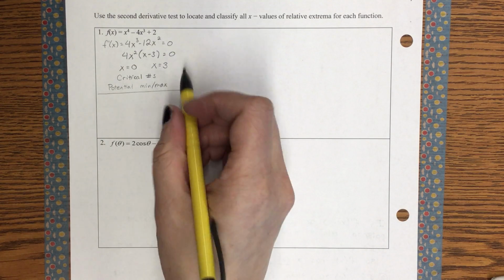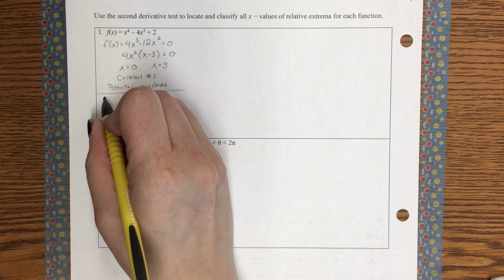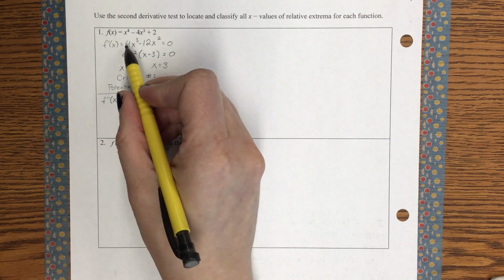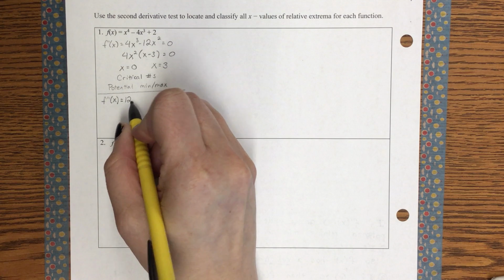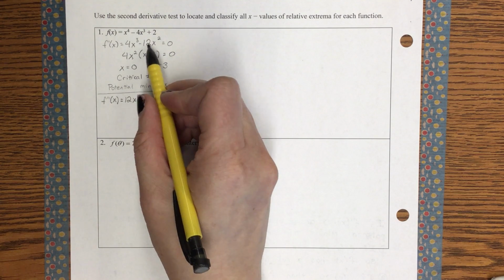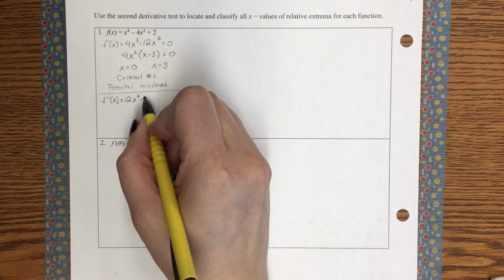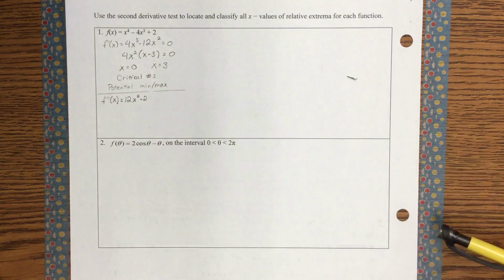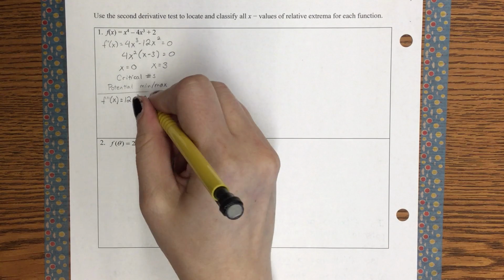Let's find the second derivative. So come back up to the first derivative and take the derivative of that. So 4x cubed, the derivative is 12x squared. Negative 12x squared, derivative is negative 24x.